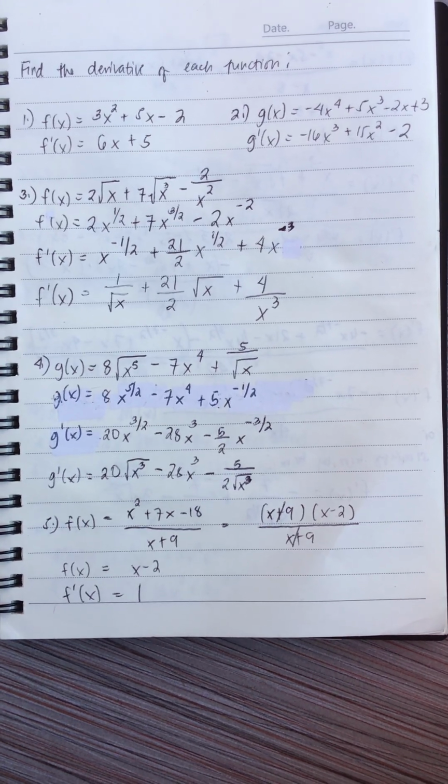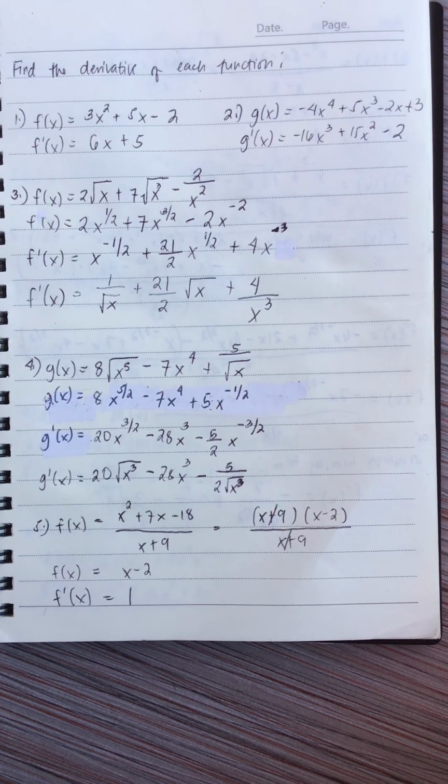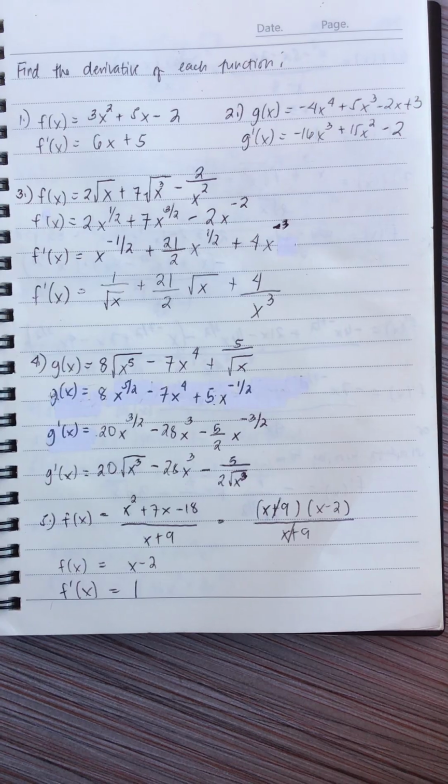Good morning everyone. Today I am going to discuss how I have obtained the derivative of each of the given functions.